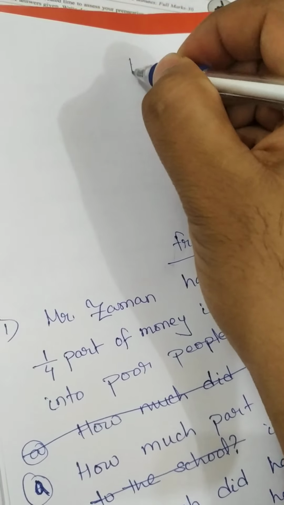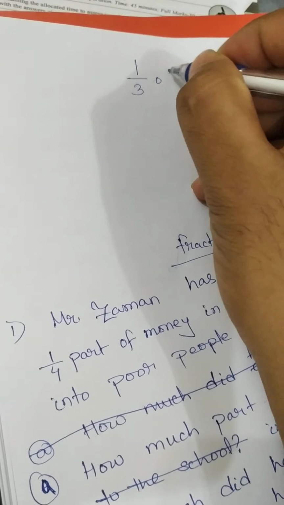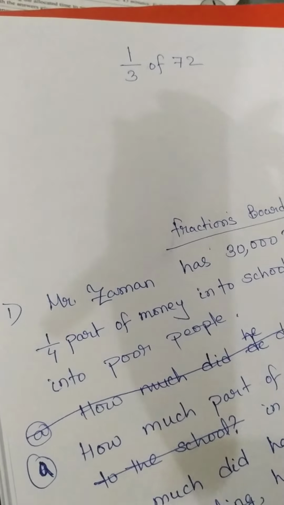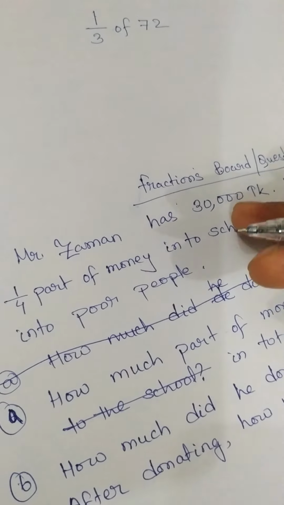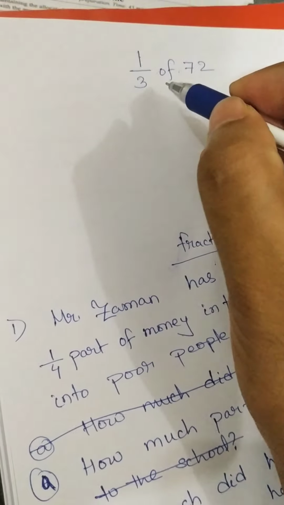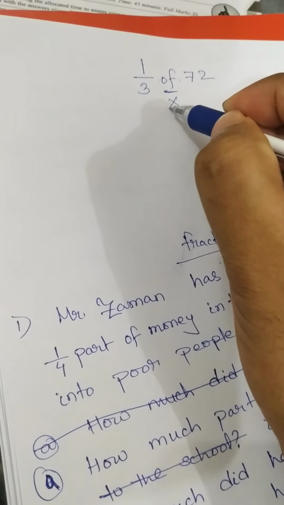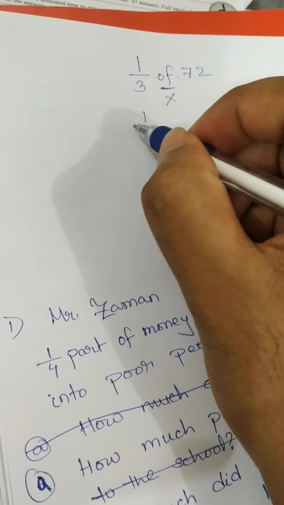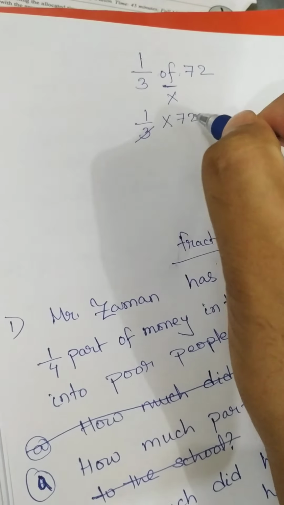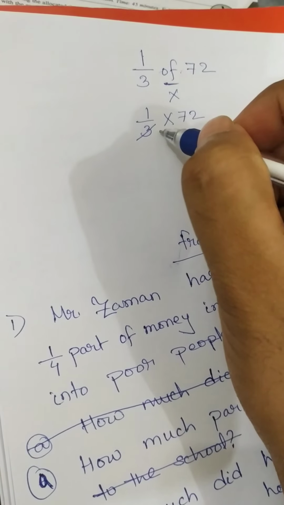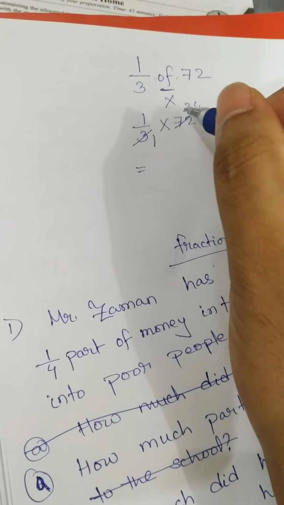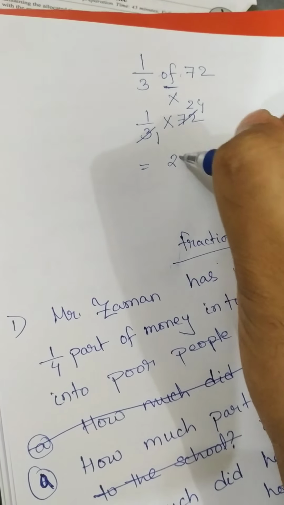Just before I start solving, first of all, what I need to discuss is a problem like 1 by 3 of 72. This I did not discuss previously. If you have 1 by 3 of 72, this sort of problem, remember that of means multiply. So 1 by 3 of 72 means 1 by 3 into 72. Then you try to reduce the fraction. 3 ones are 3, 3 24s are 72. So the answer becomes 24 into 1 divided by 1, so it becomes 24.